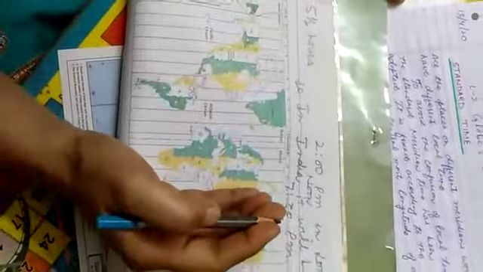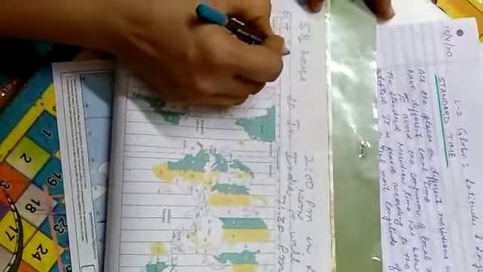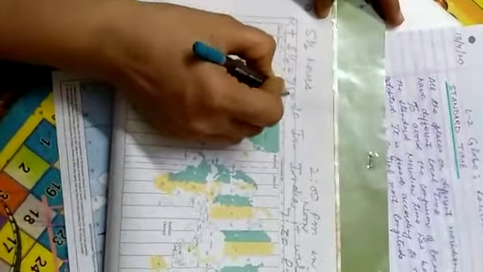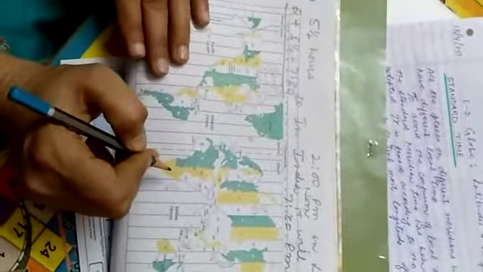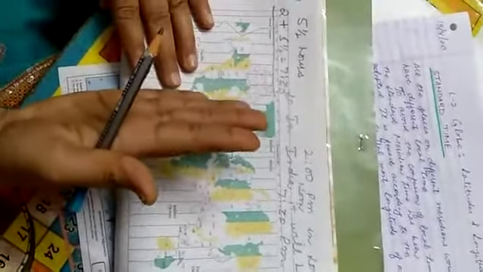Because India is 5.5 hours ahead. Because India is located in the eastern side, so it is 5.5 hours ahead. If we add 2 plus 5.5, it is equal to 7:30. Clear? So the places east of the prime meridian will be ahead of the Greenwich time, and the places of the prime meridian which are in the western side will be behind. So it will decrease and it will increase.